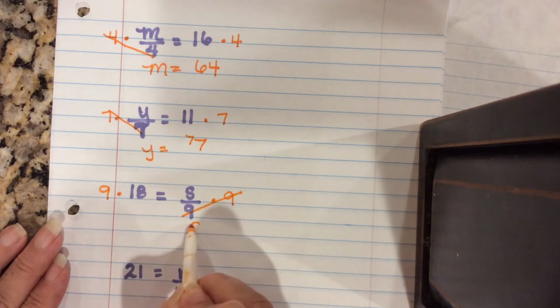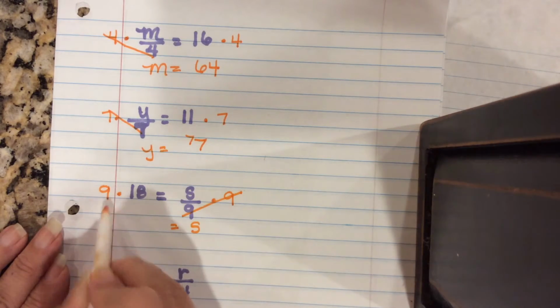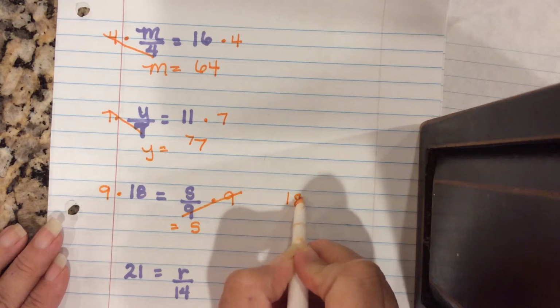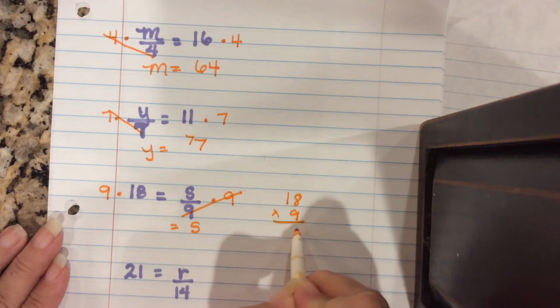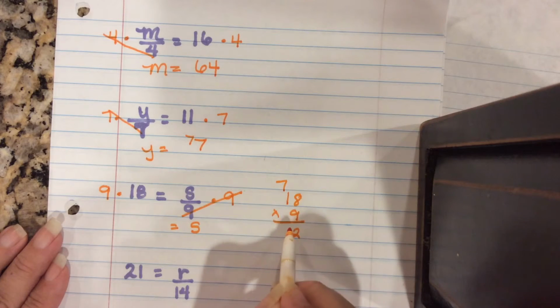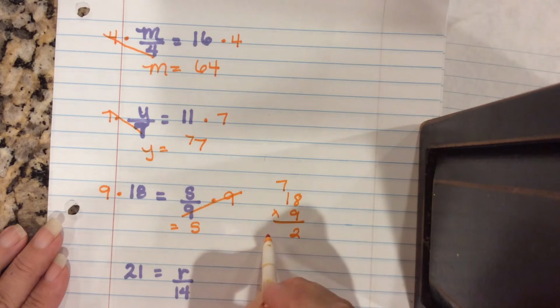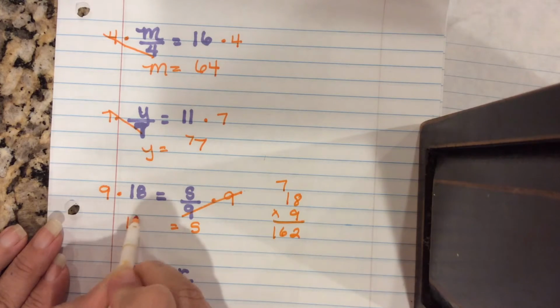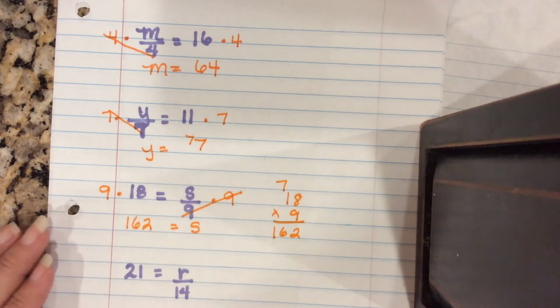Over here, I'm left with S, and I may have to come to the side to see what 18 times 9 is. 9 times 8 is 72. 9 times 1 is 9, plus 7 more is 16. So S is equal to 162.